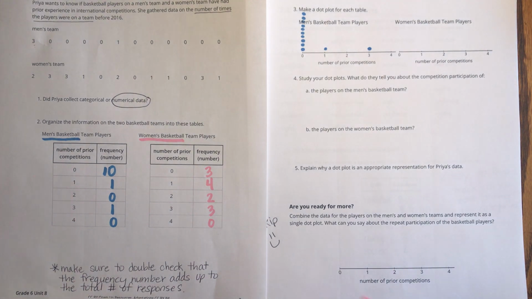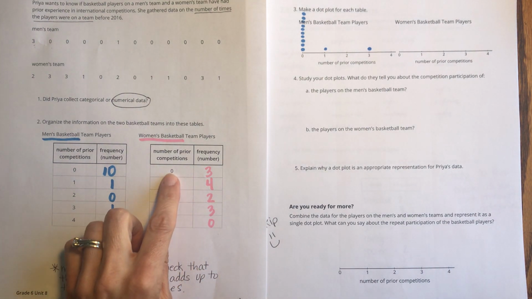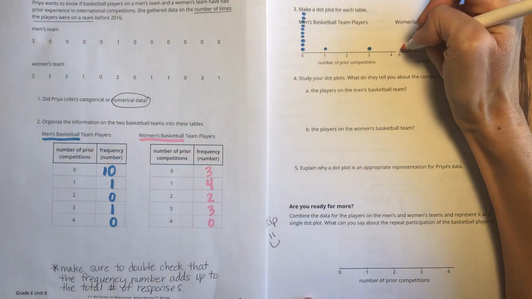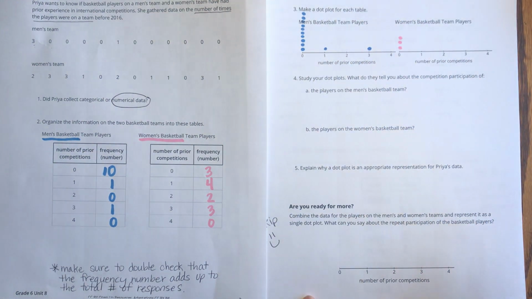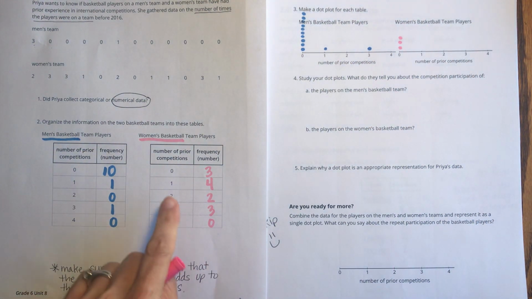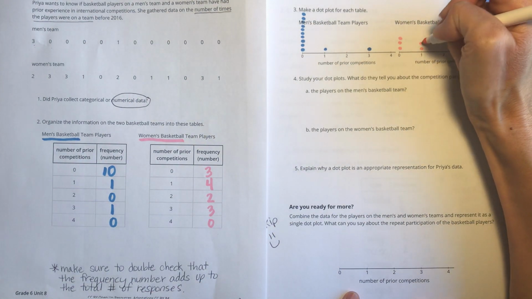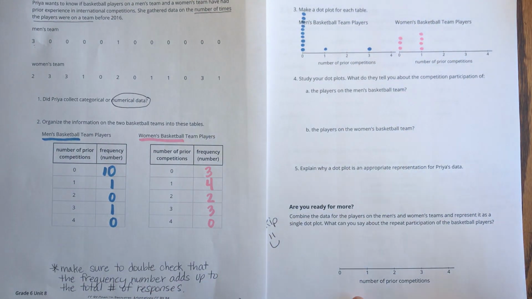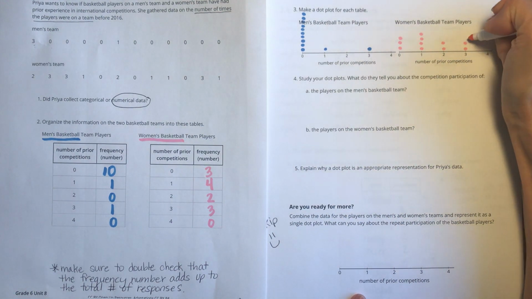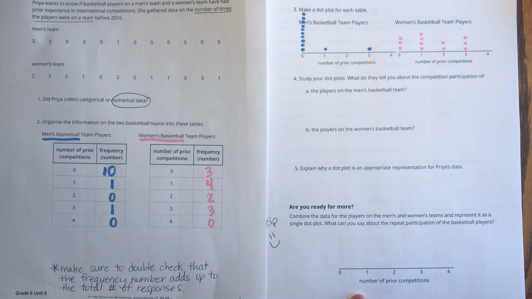Okay, let's switch colors for women's basketball. 0, so there were 3 players on the women's team that reported 0 years of experience. Number 1, 1, 2, 3, 4. 2, 1, 2, 3. And the last one, 4, there was no one. Okay, so now we have two dot plots for us, and now we can study them.